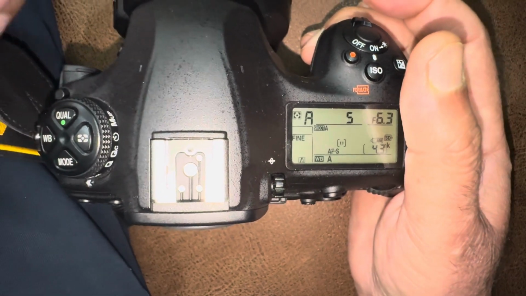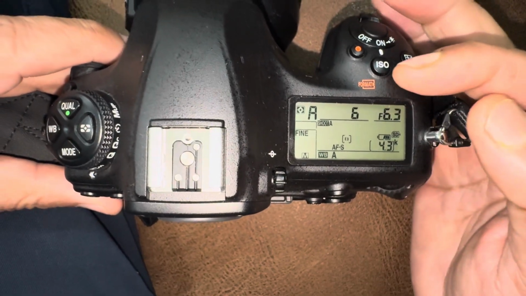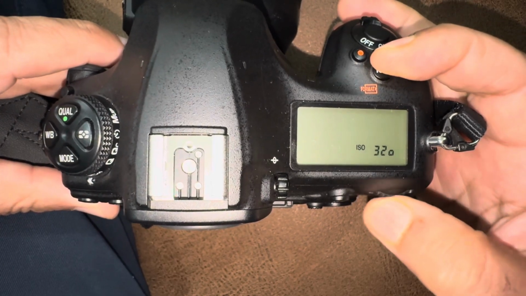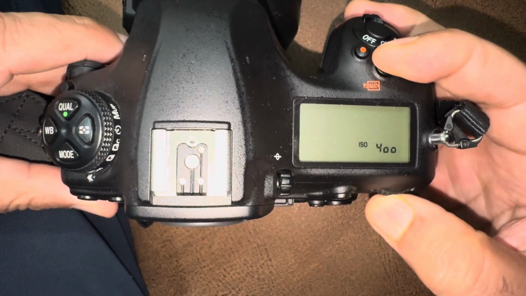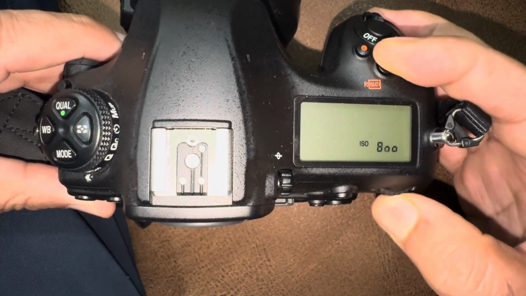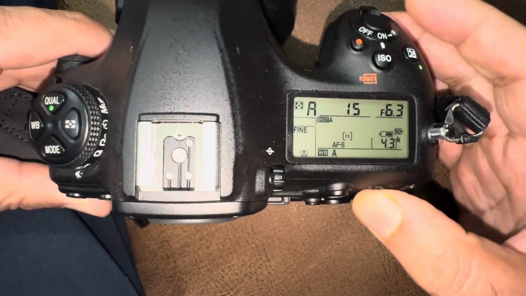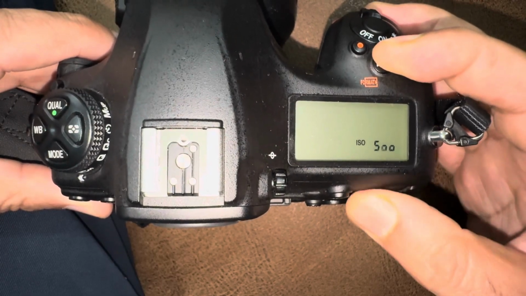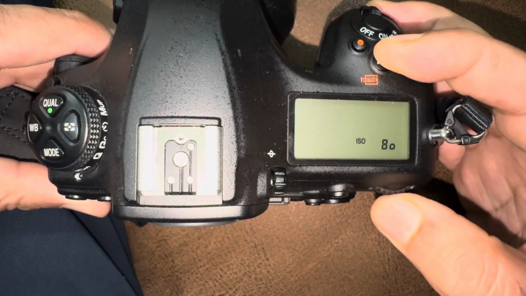And there is one more parameter, that is ISO. Written here is ISO, and if we press this, we can change the ISO of the camera for that particular shot. This is ISO 400, 500, 640, 800, and so on. The smallest ISO number available in this camera is around 80.